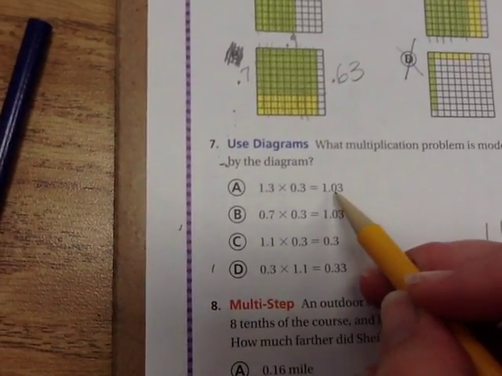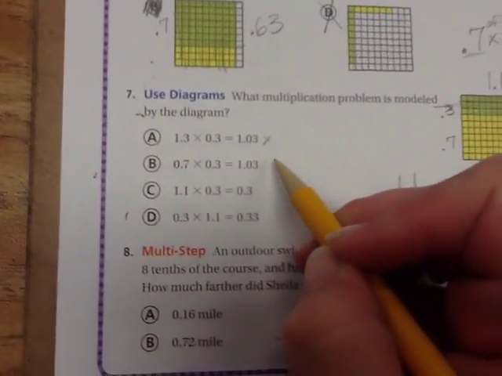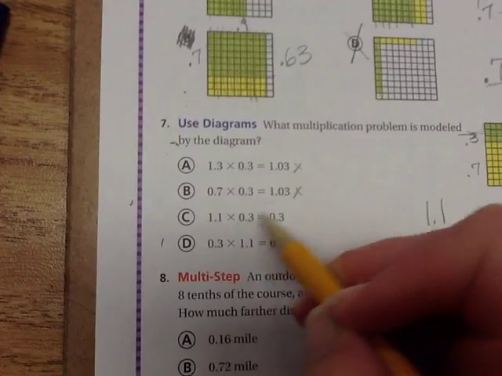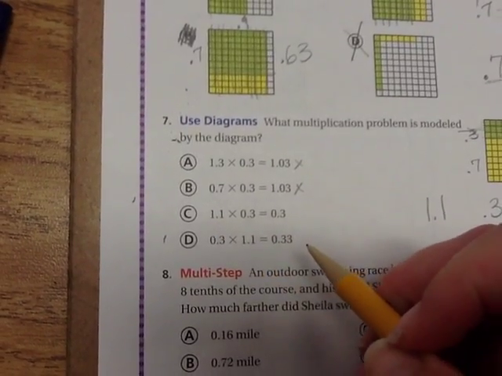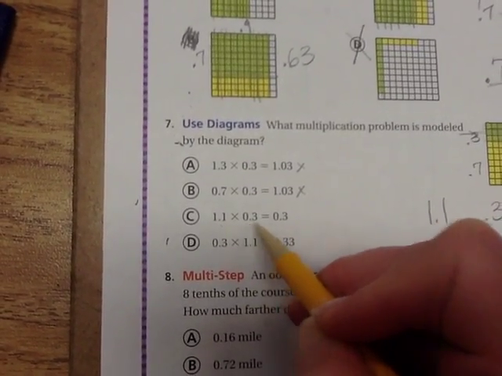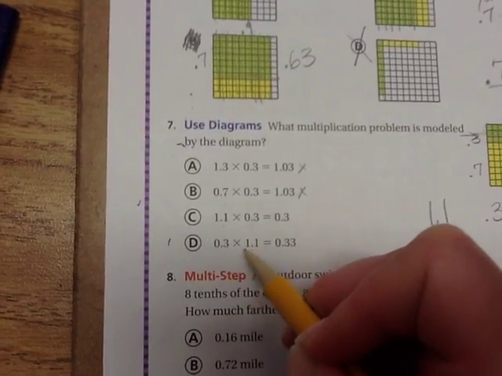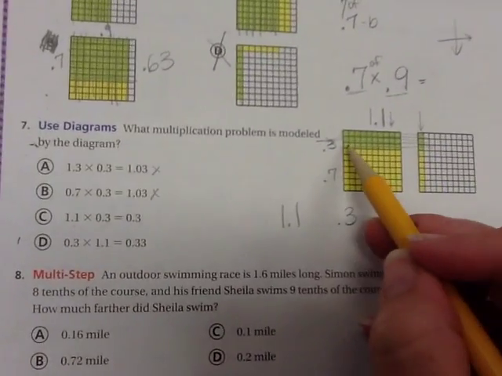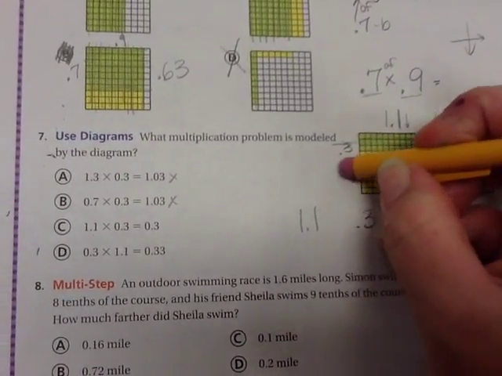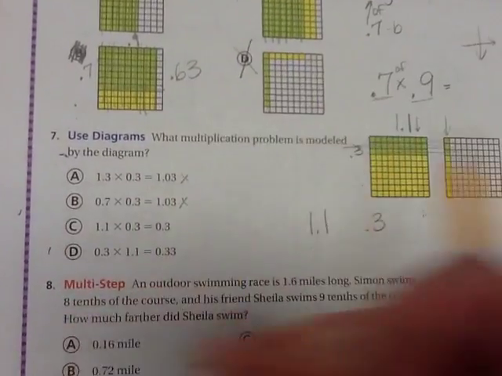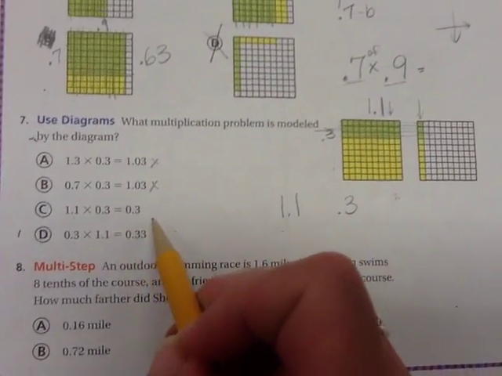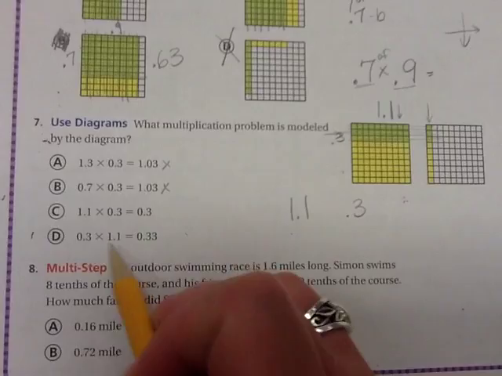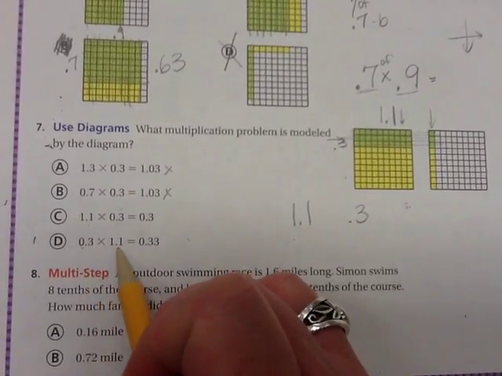Okay, nope, I don't even have a 1 and 1/10 right there. Nope, I've got a 1 and 1/10. Great. Times 3/10. 1 and 1/10 times 3/10. So they must have been talking about that green. So now I don't even have to worry about this. So let's talk about this. Both of these are correct right here. It doesn't matter what order goes first.